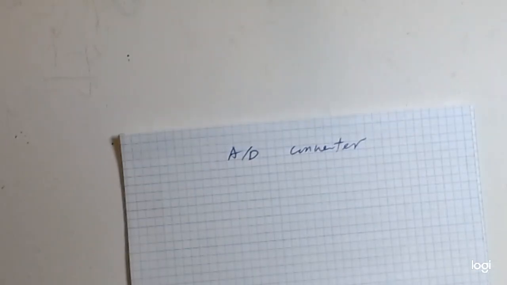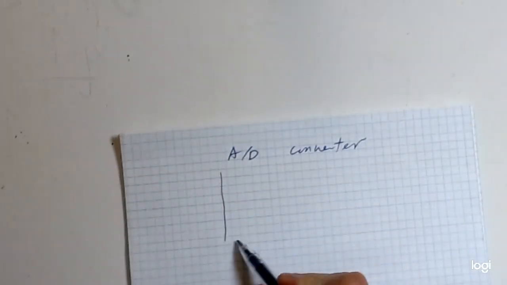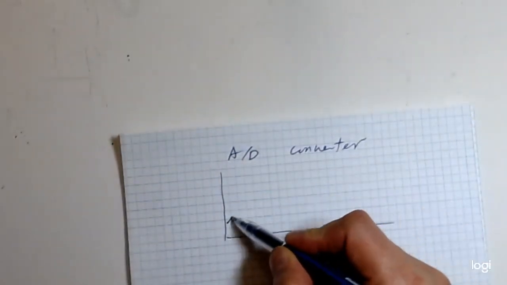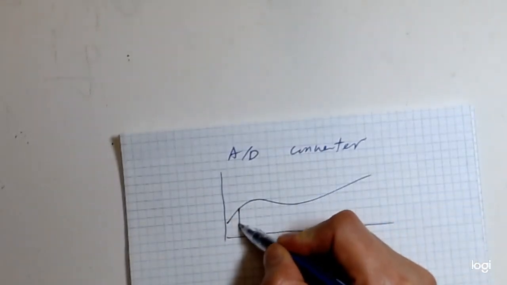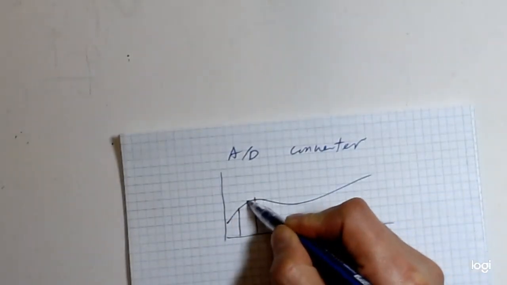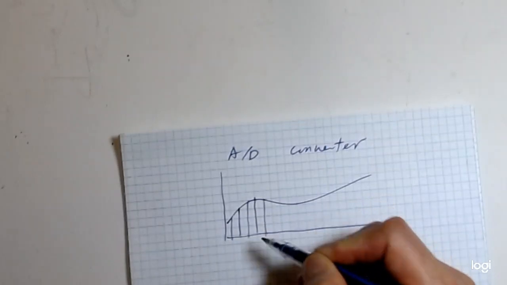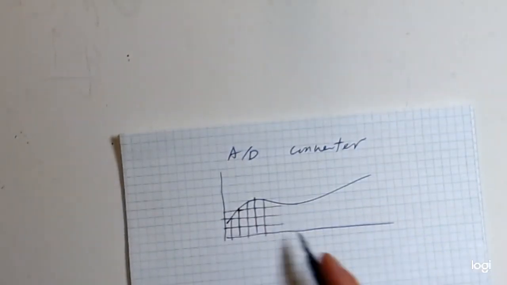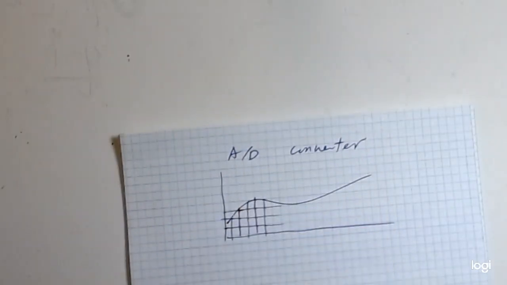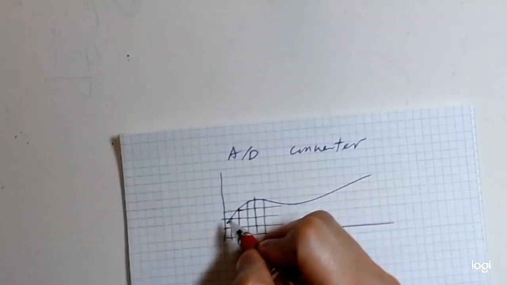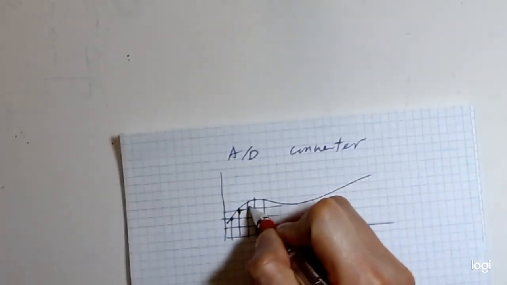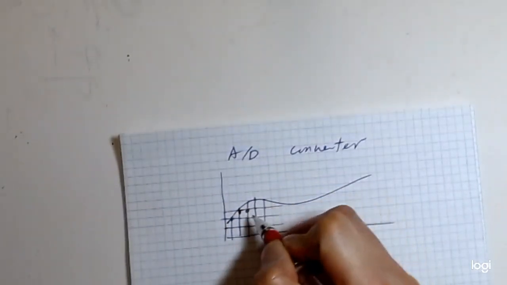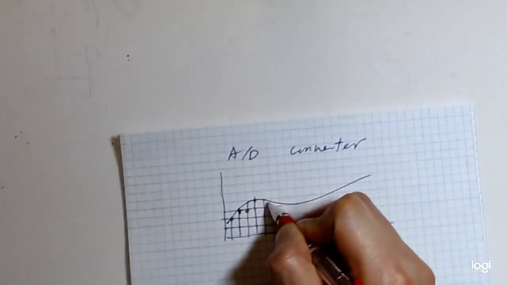Every process, if it's digital, is a discrete point along the x-axis and y-axis at every grid line. So this point, this point, this point, this point, this point.